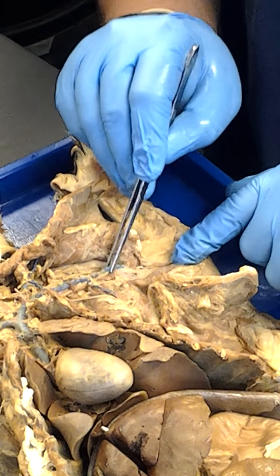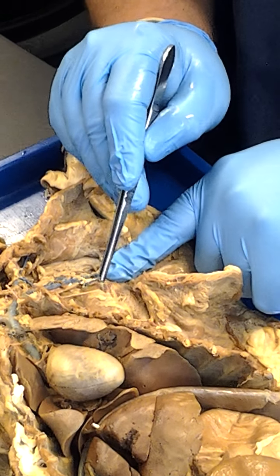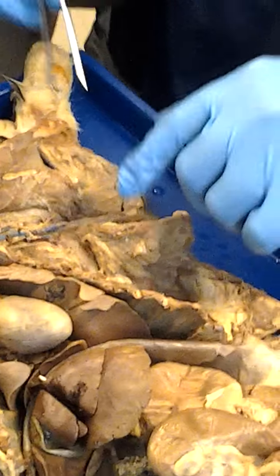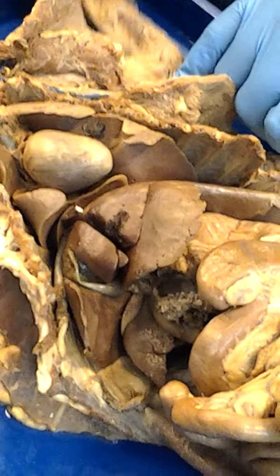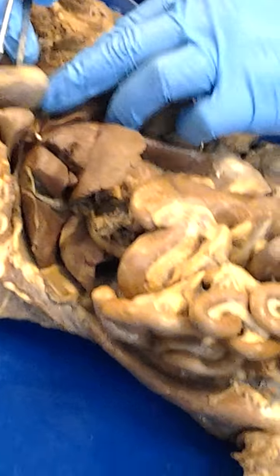So if this is the brachial, then what's that? Answer would be basilic. Yes. Fantastic. Okay. Make sure I did that right. Yeah. Okay. Now, see if this one's good.